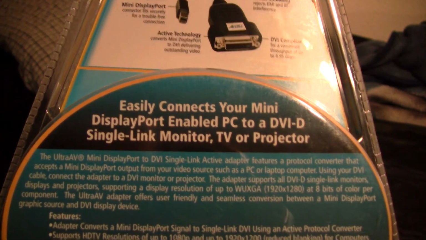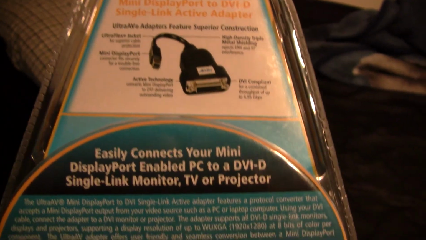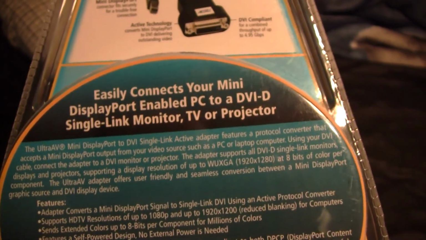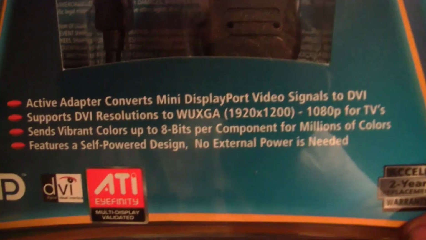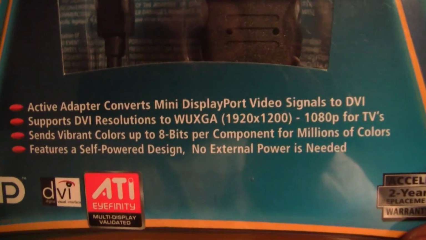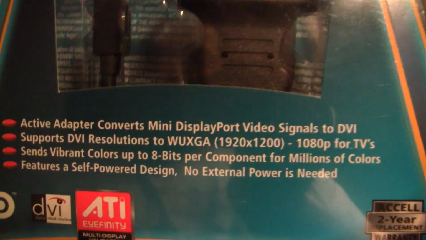I'm not going to do an unboxing of this or whatever. Basically, you guys pretty much know what it is and how it works in conjunction with Eyefinity. So yeah, this is the beginning, and I'm going to go ahead and install this and see how it goes.